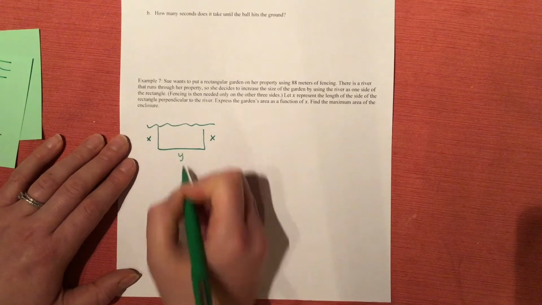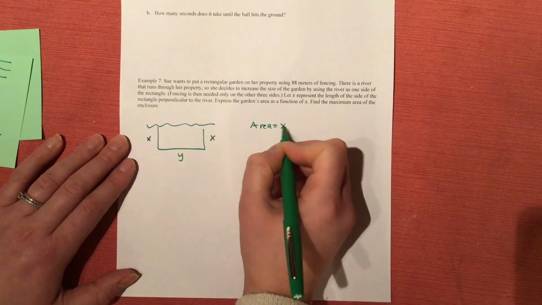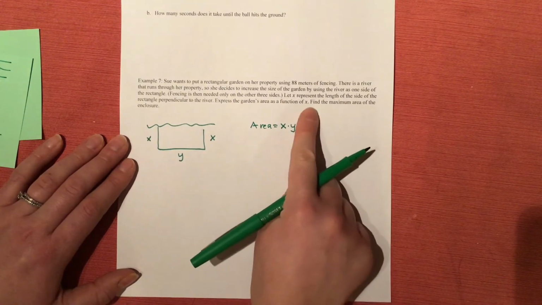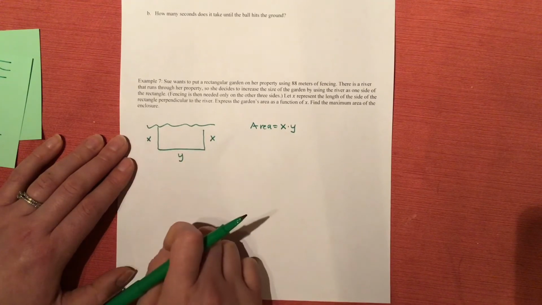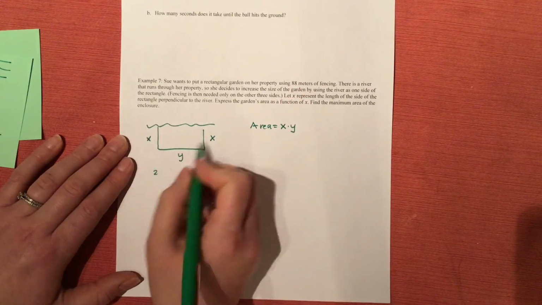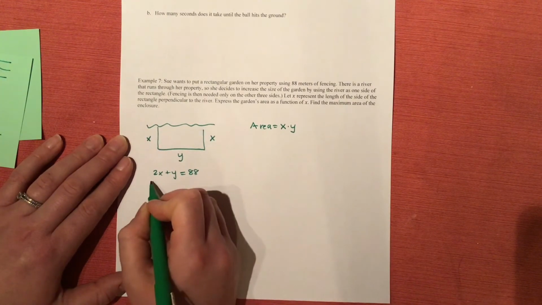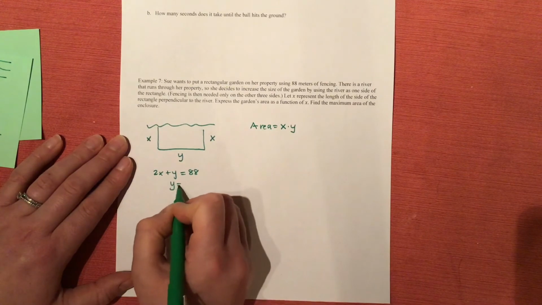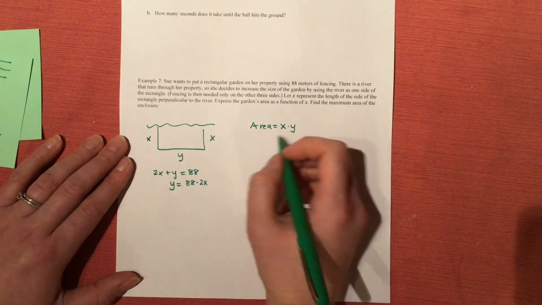So I'm going to call this other side y. So the area then would equal x times y. But notice that's not a function of x. So let's talk about the relationship here. We know these 3 sides have a total of 88 meters. So if you add your 2 x's, you get 2x plus y equals 88. So then, if we solve, y equals 88 minus 2x. I'm now going to plug that in for y.